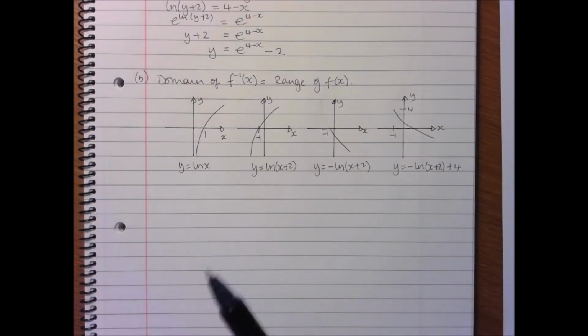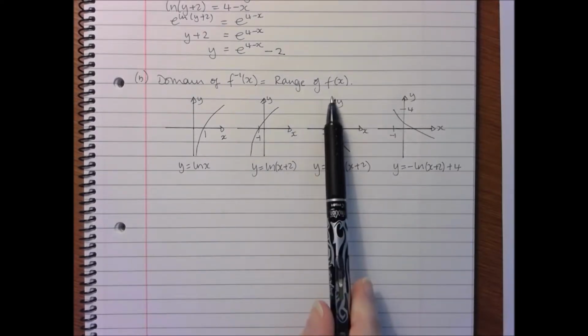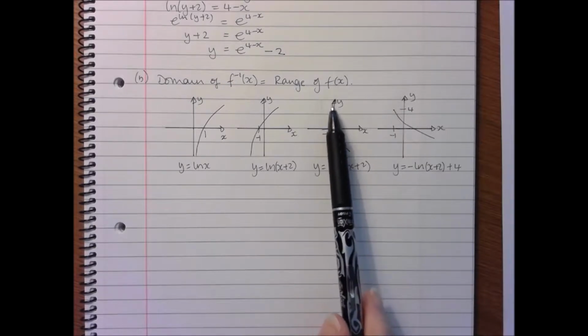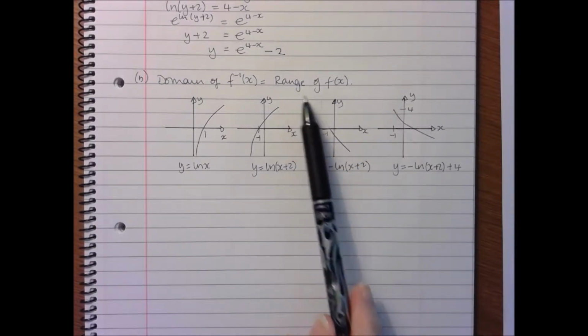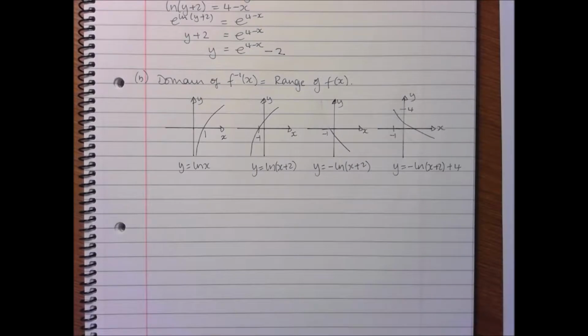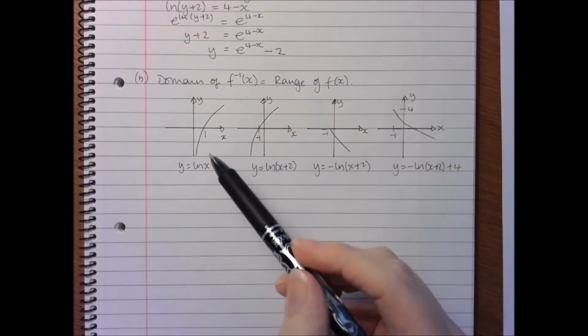Okay, so part B wants the domain of the inverse function. Now you know that this is the range of the original function, and the easiest way to find the range usually is to sketch the graph. So let's go through the process here of sketching the graph.